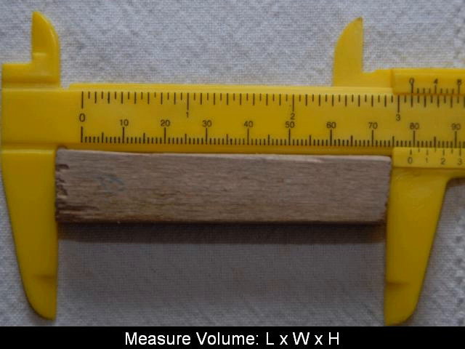Next, we need to measure its volume, and this is a device called a caliper. It allows you to measure a little more accurately than just using a regular ruler. And so you can see here I'm measuring the length right now, and I've put that wooden block inside the caliper and closed the caliper around it. And what you want to do is look at this 0 mark right here, where that lines up with this ruler. And this is like a millimeter increment ruler. And you can use the top mark too.